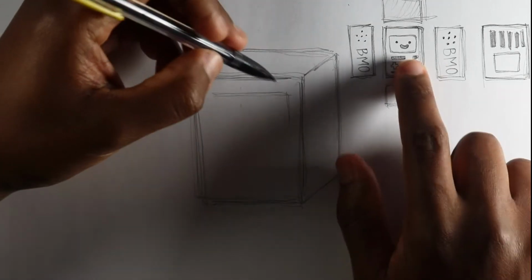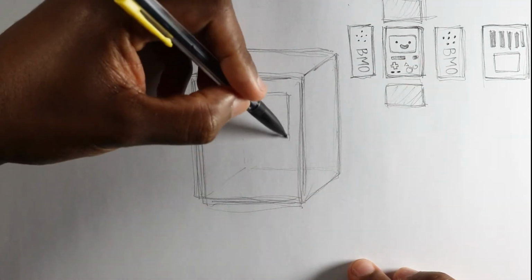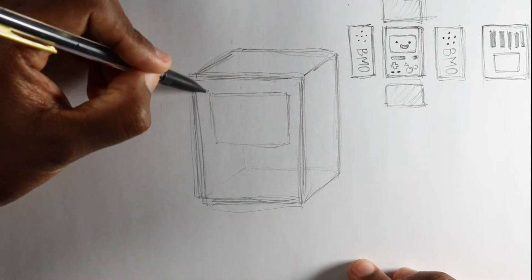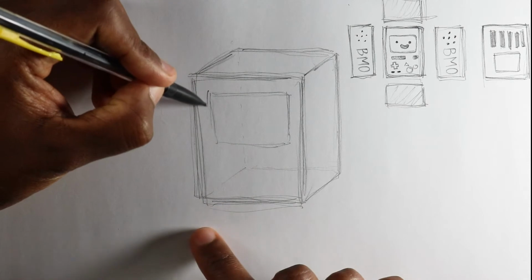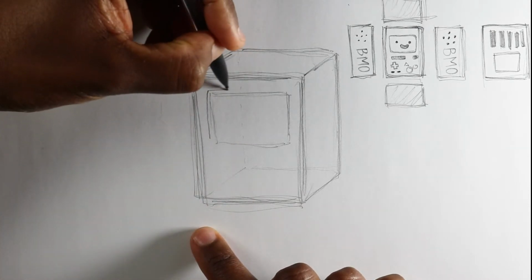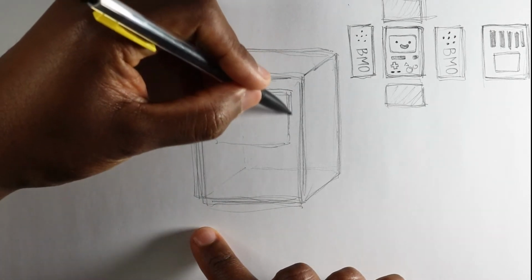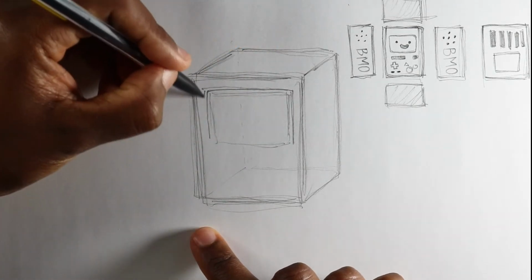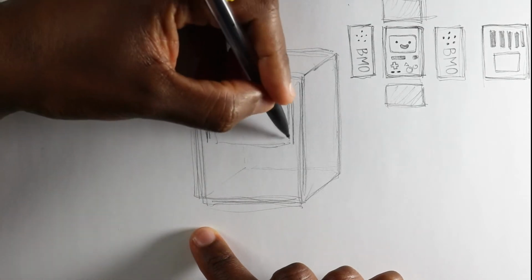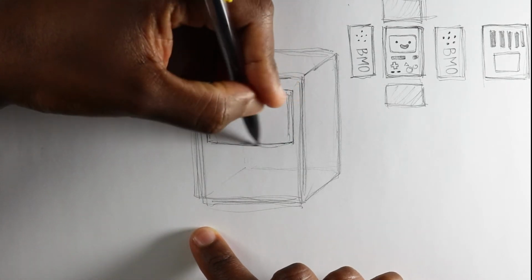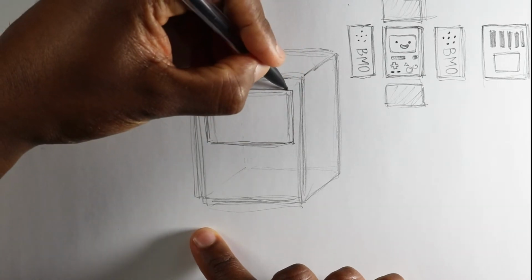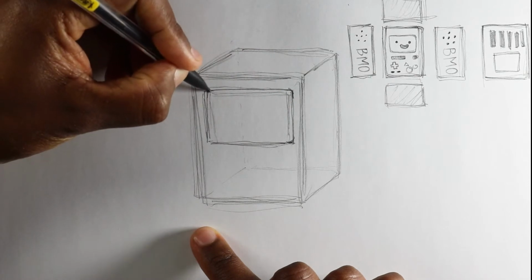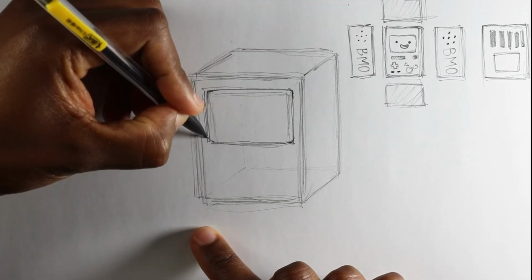So let's kind of like that first little diagram. Let's do the same thing. It's not too big of a gap between the edge of the body shape and the screen. Just a little. I probably drew it too small originally. And then there. Now the edges of the screen are rounded. So you can keep that in mind.